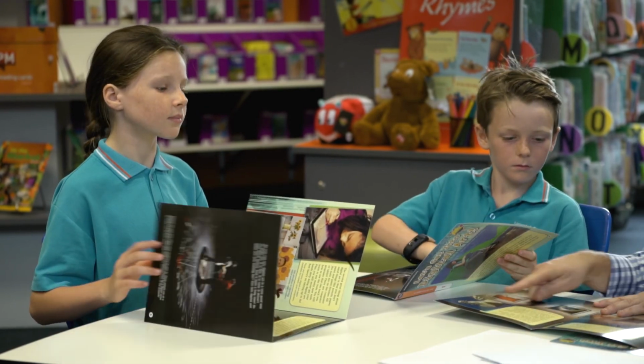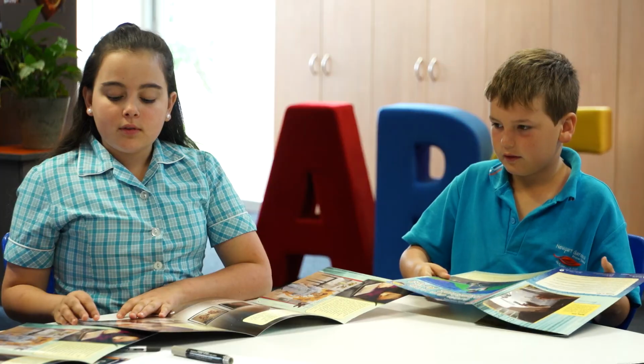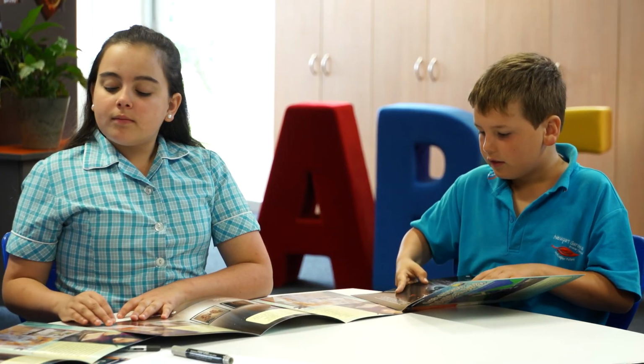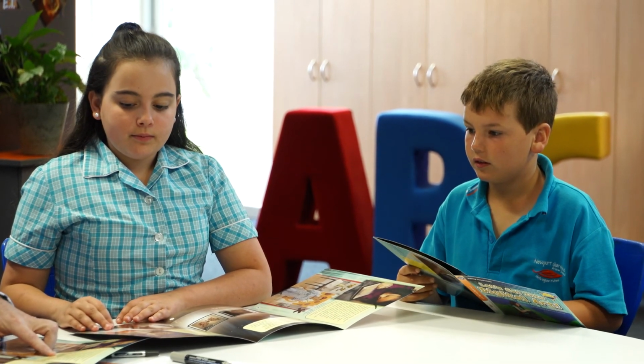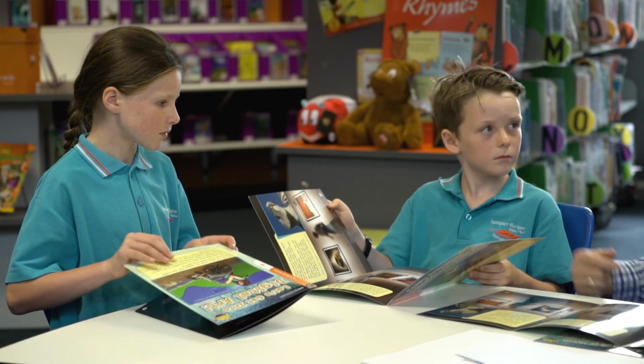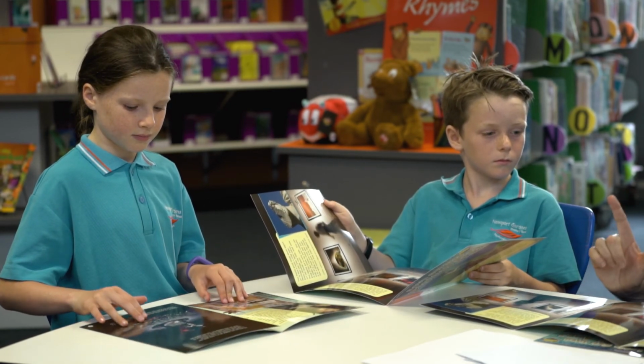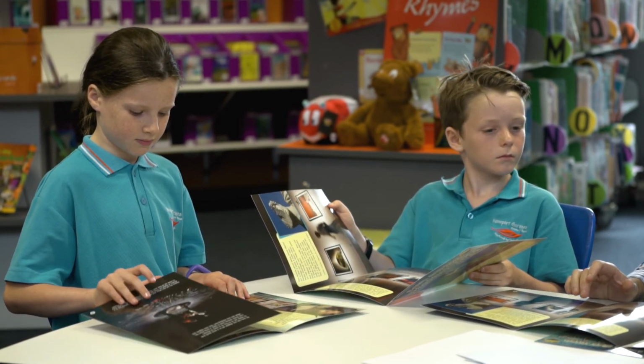Can you see that there are photographs all the way through it? The other thing that gave me the idea that this was going to be a factual text was the layout of the text. Can you see the way each paragraph is able to sit aside in a separate box? That gives me the idea that this could well be a factual text.